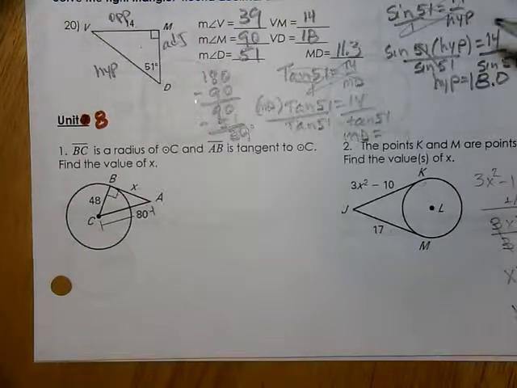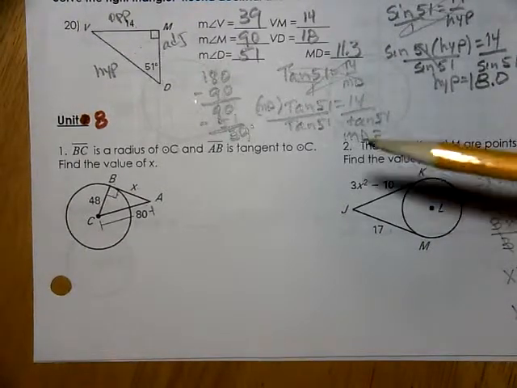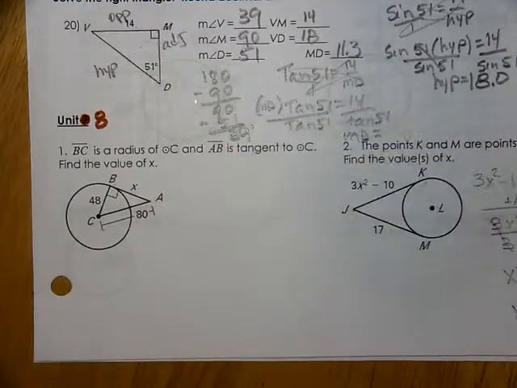This is Geometry's Semester 2 exam review. This is Unit 8. We're working with circles.